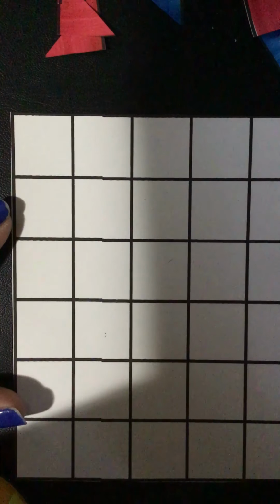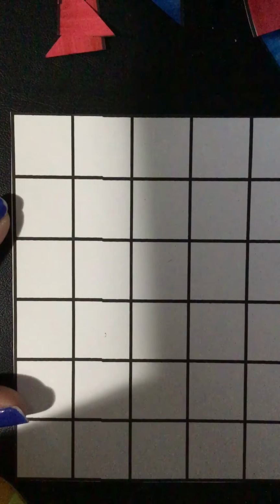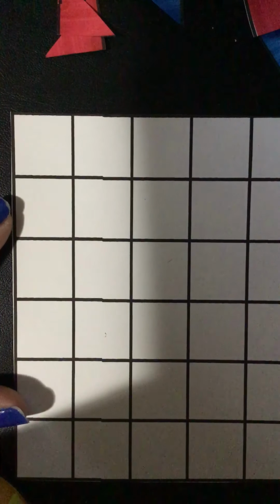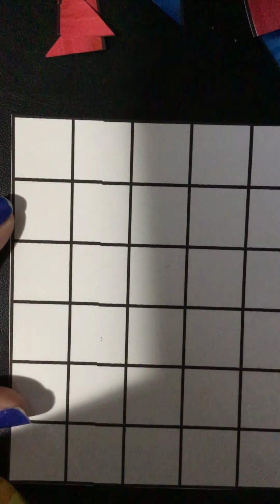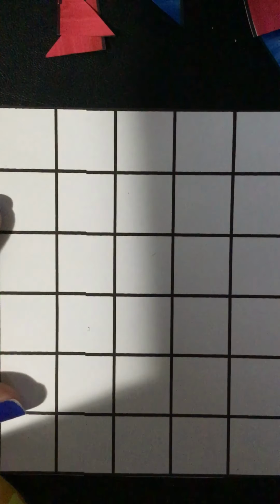What one side has on it, the other side, I'm going to make sure I create the same. I almost don't have enough tile or enough room.